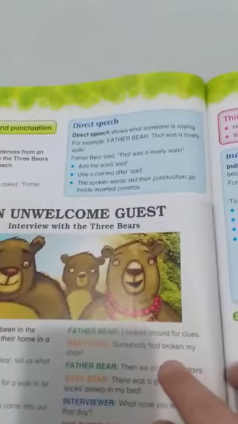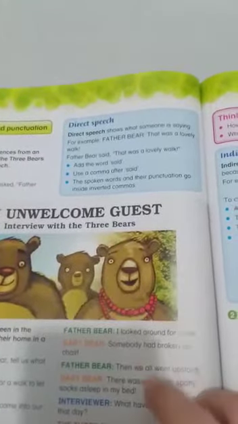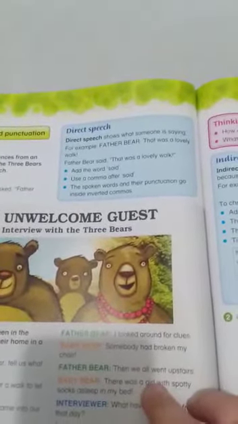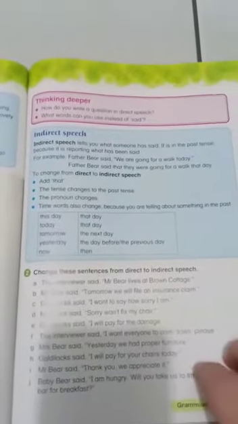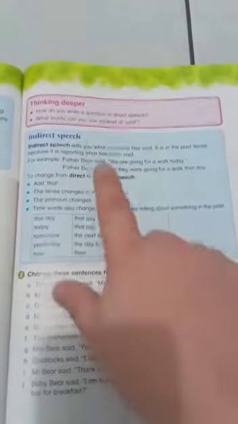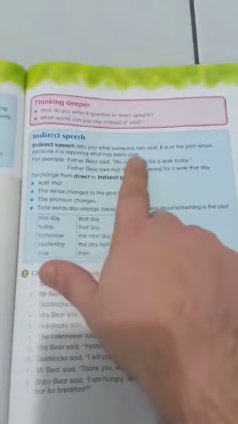So what is direct speech? When someone is speaking in a play or in a story. And then you have indirect speech. That means it tells you what someone has said. So that is always past tense.